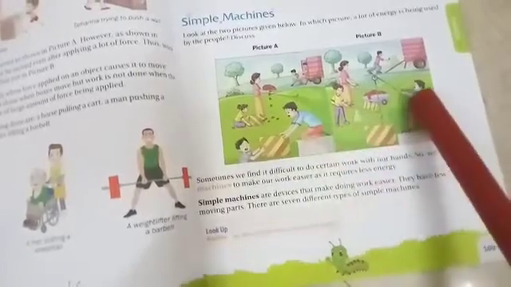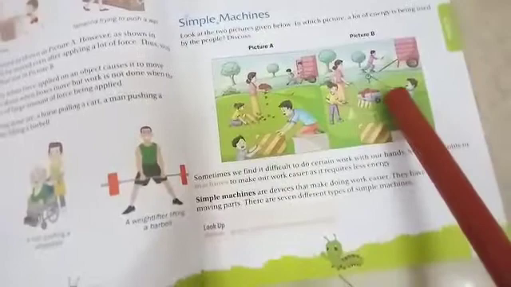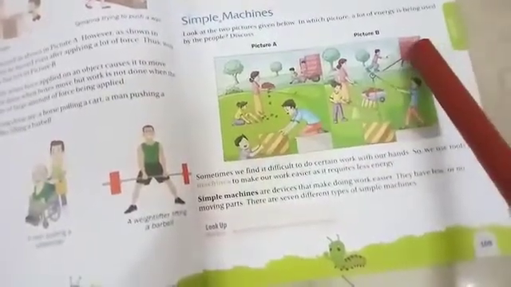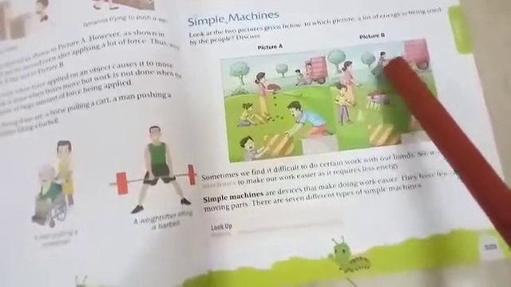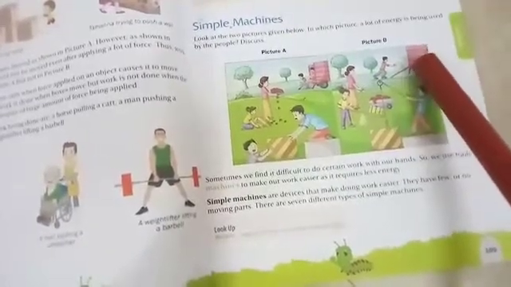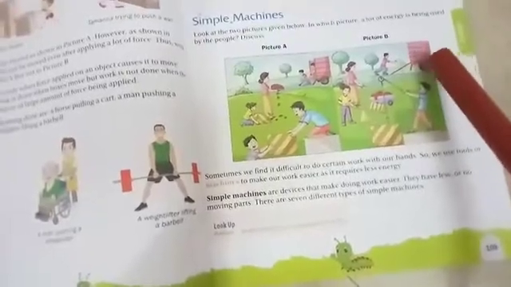The man is pulling the water by using the pulley. Then in this picture, a sledge is used to move the goods, so this is not a simple machine. A simple machine is nothing but a way to do the work easily.